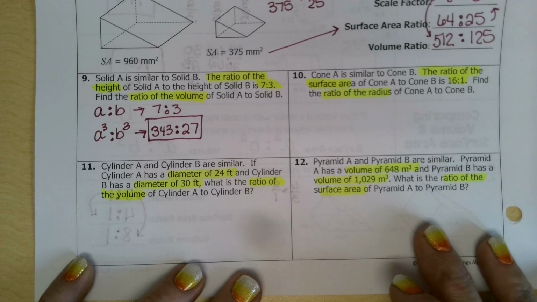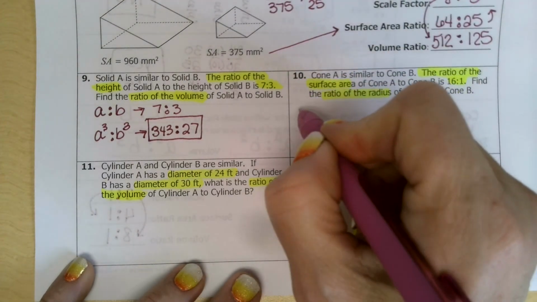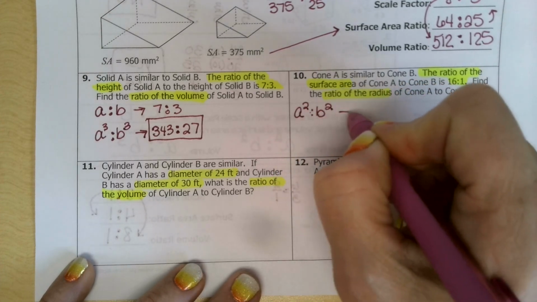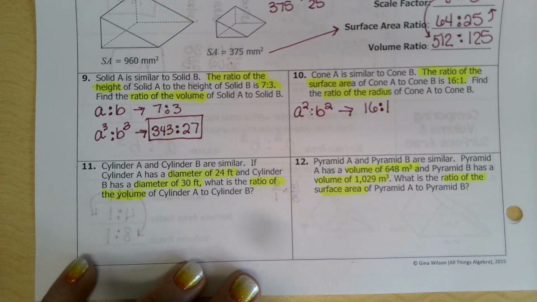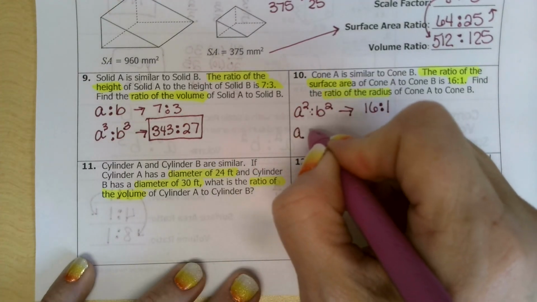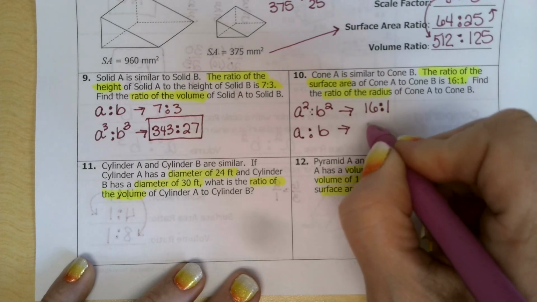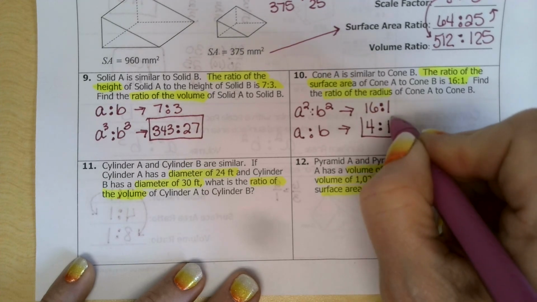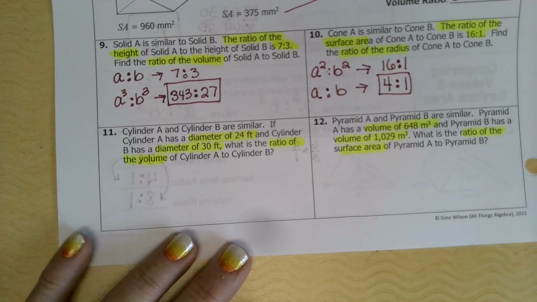Number 10. So our figures are similar. The ratio of the surface area. So what they have given me is 16 to 1. All right, and it says what is the ratio of the radius? So that is just our linear measurements. And so I'm going to say what squared gives me 16, what squared gives me 1. So these aren't hard. You just have to figure out what they're asking you.